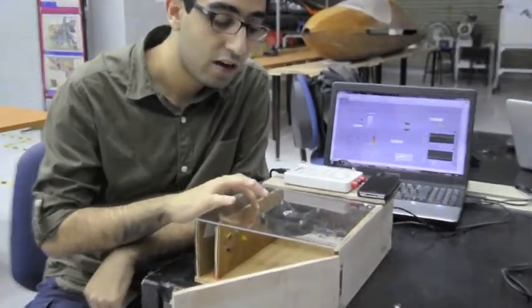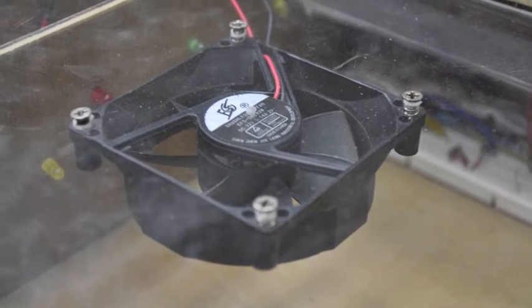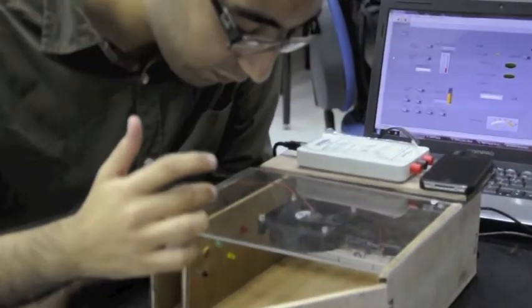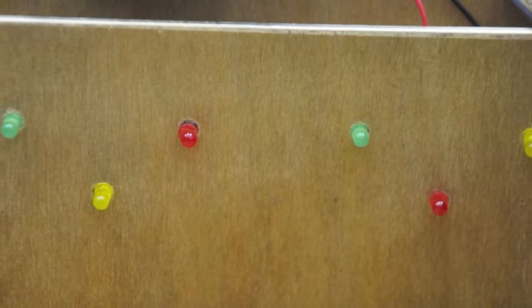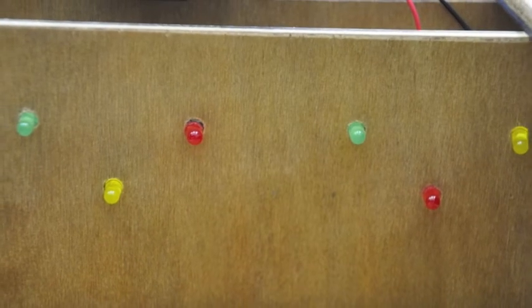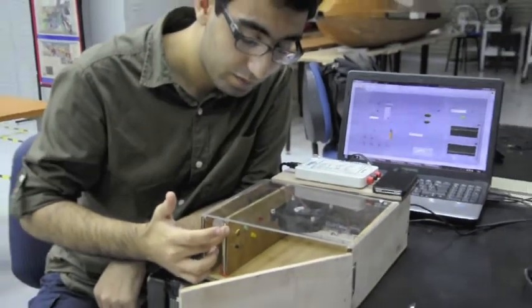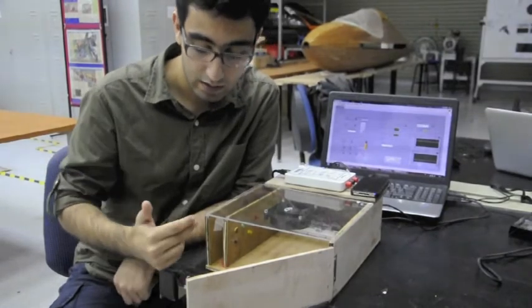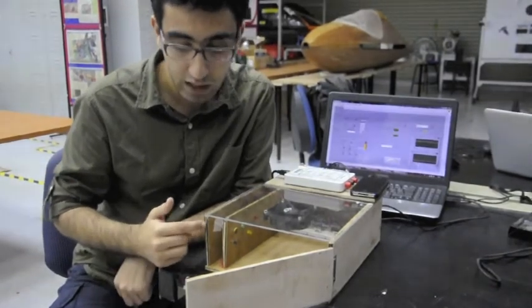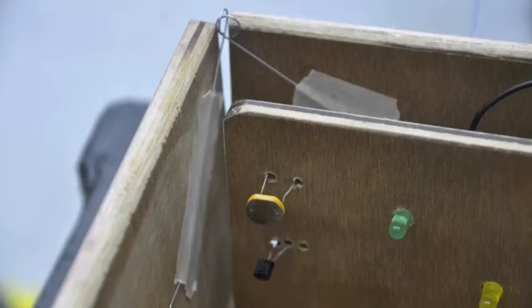Here we have a fan. Then inside you can find LEDs with different colors, a light sensor and a temperature sensor, and the two door state sensors.